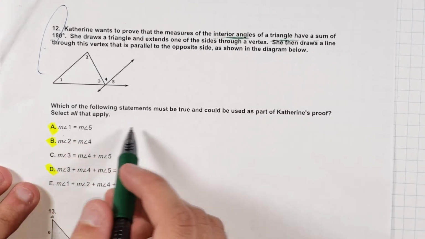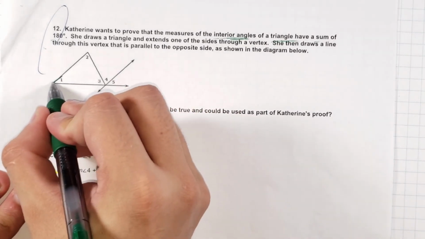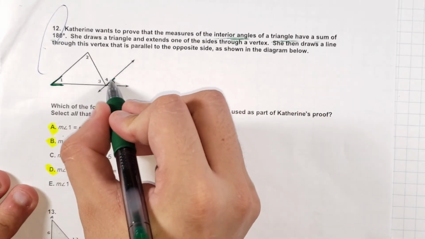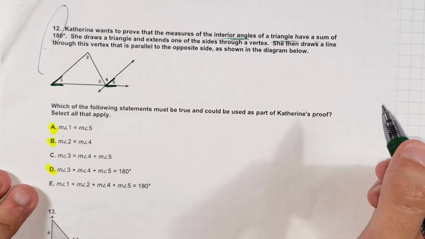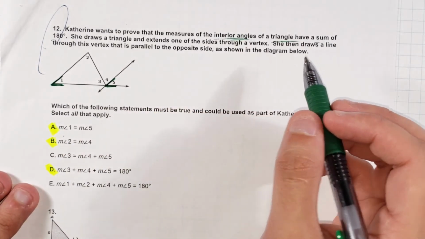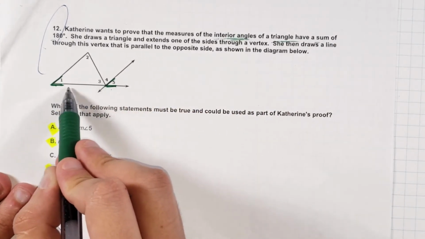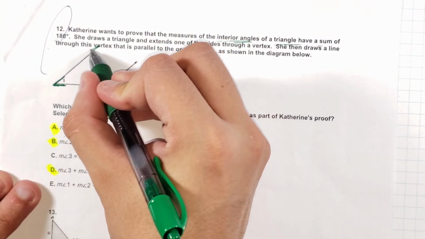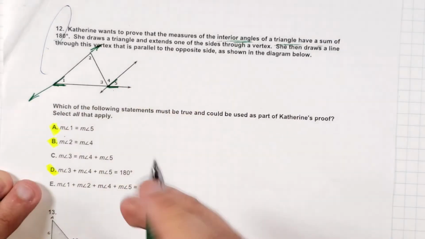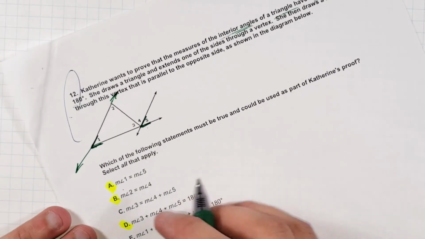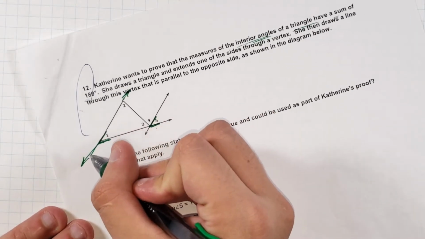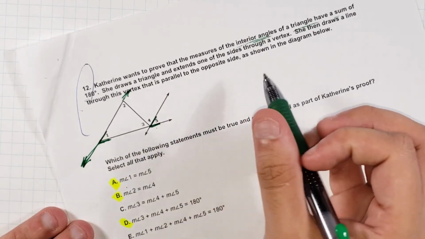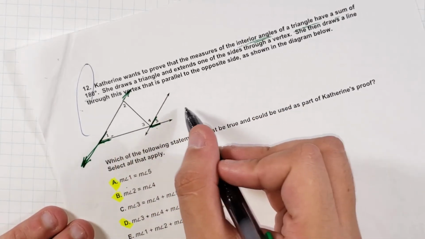Measurement of angle 1 equals measurement of angle 5. Ooh, that's pretty nice. We want to show that the sum of the interiors is 180. It's going to be pretty nice to know that 1 and 5 are corresponding, right? Can you guys kind of see that? If I extend this line like this, and like this — sorry, this was way too crooked. Should have gone like that. But yeah, you can see angle 1 and angle 5 are corresponding, so we know they're equal to each other.